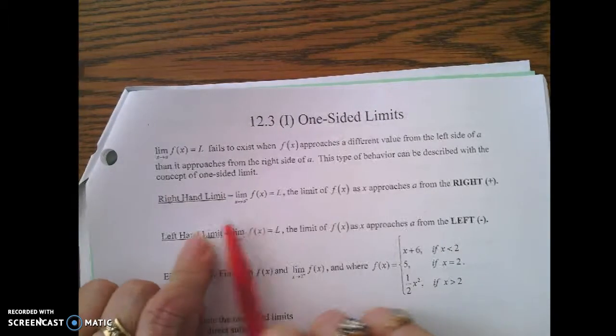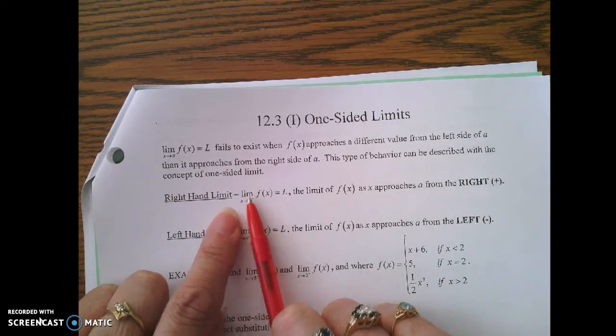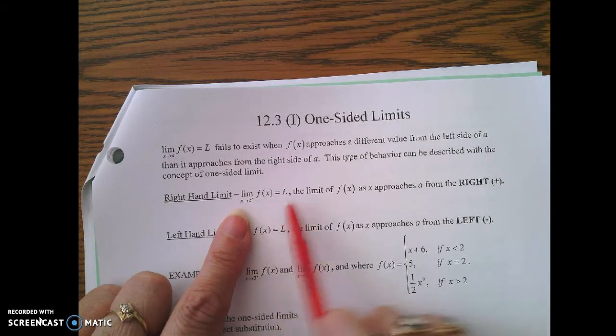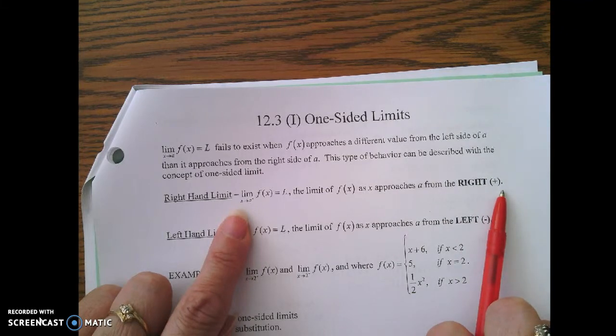So if we just look at from the right, it's called the right-hand limit. The limit as x approaches a. Now here's what's new, that little teeny tiny subscript of a positive. That means we are looking at the limit as x approaches a from the right.